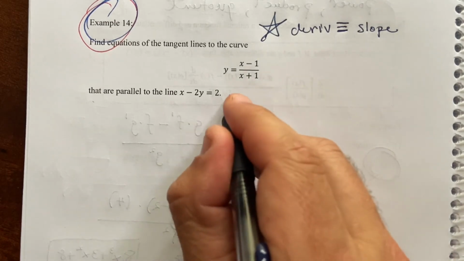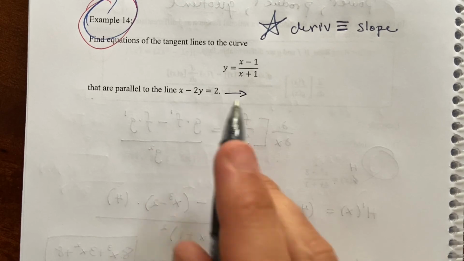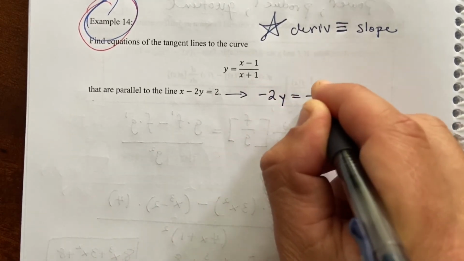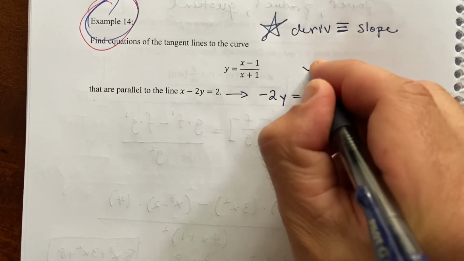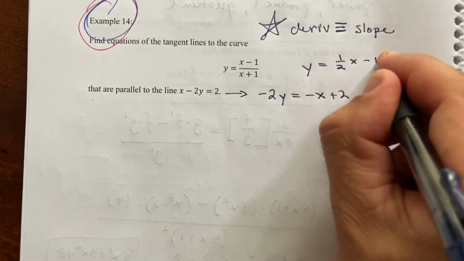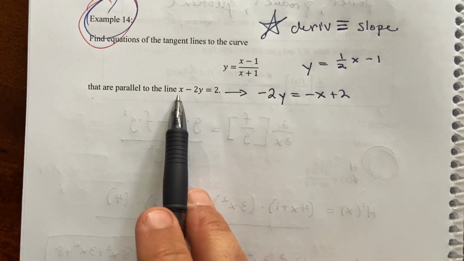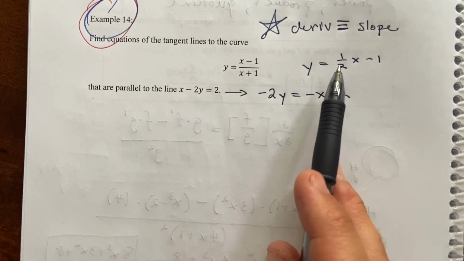Okay, so what is the slope of this line? Let's start there. So if I subtract over x, we'll have negative 2y equals negative x plus 2. Divide by negative 2, and we have y equals 1/2 x minus 1, right? So this line, the given line, has a slope of 1/2.